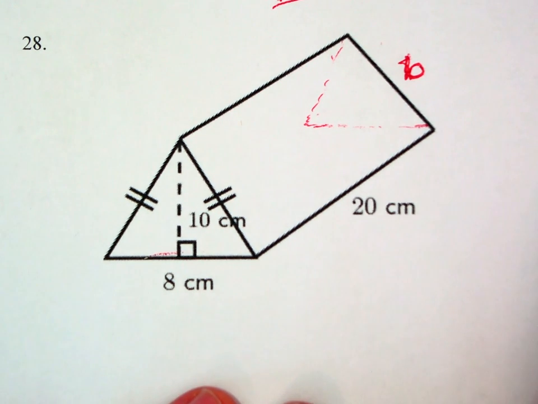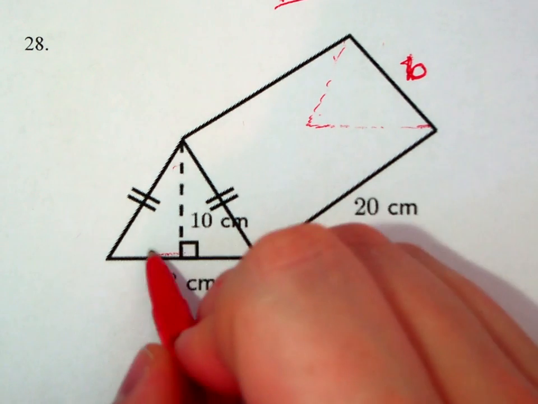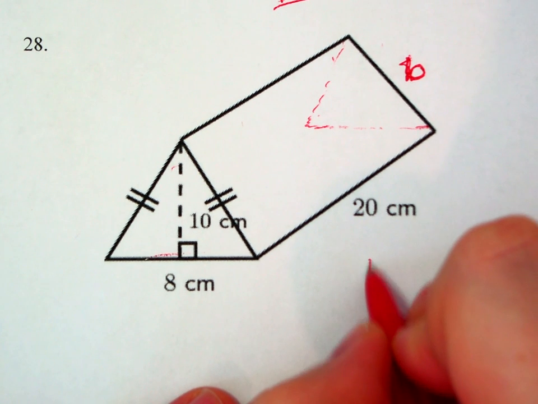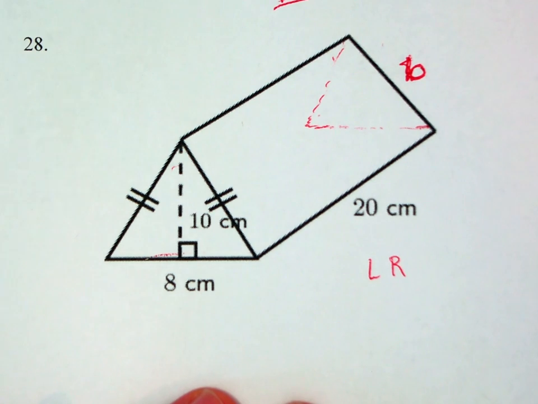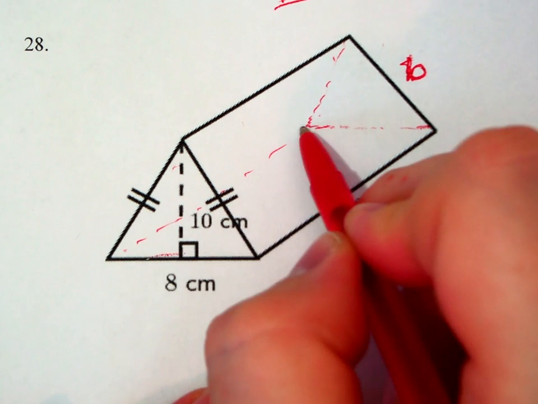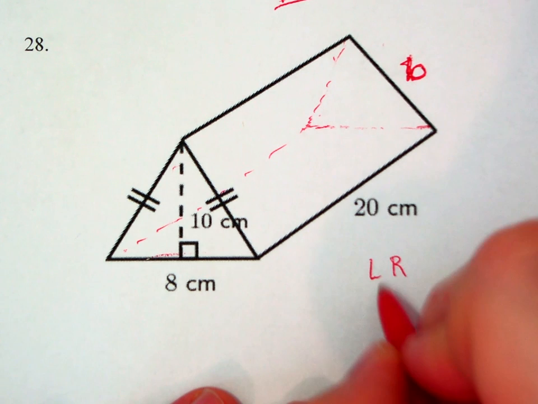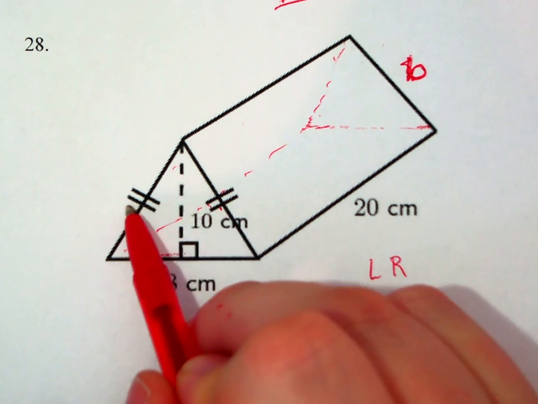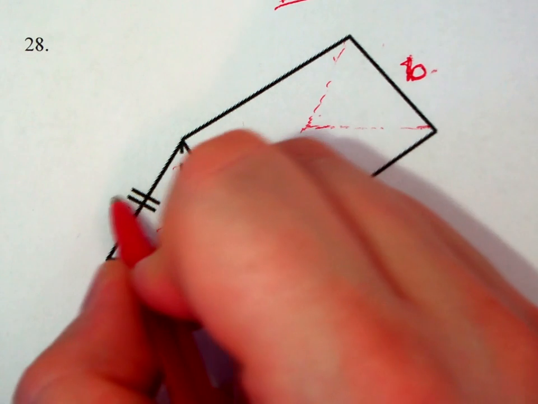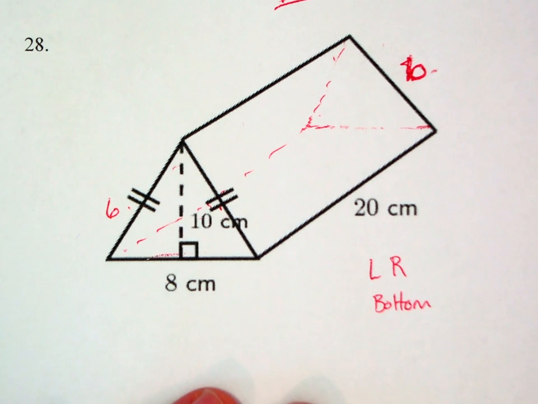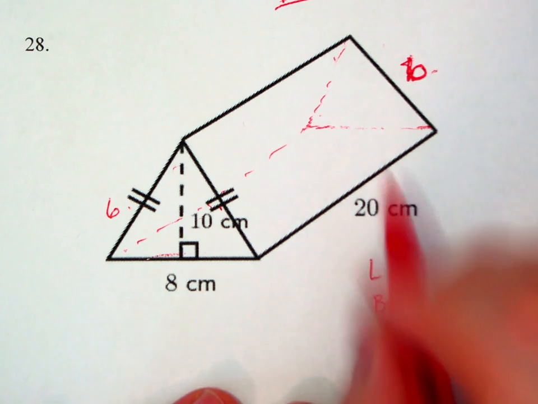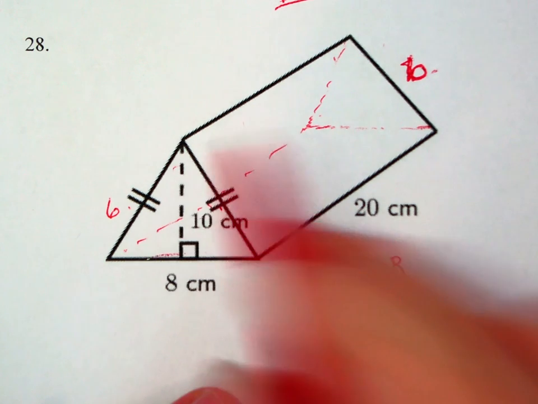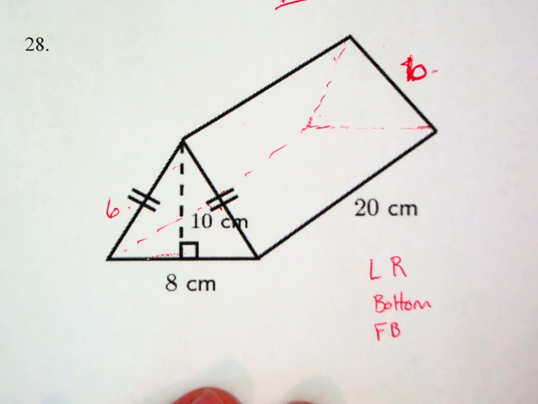All right, so let's start first with surface area. Surface area is going to be the area of my two ends. So I'm going to call those left and right. I'm going to have a bottom to this triangle. And since these two sides are congruent, if one is 6, then the back side is also 6. So I'm going to have a front and back rectangular shape to this triangle. So let's fill some of these in.